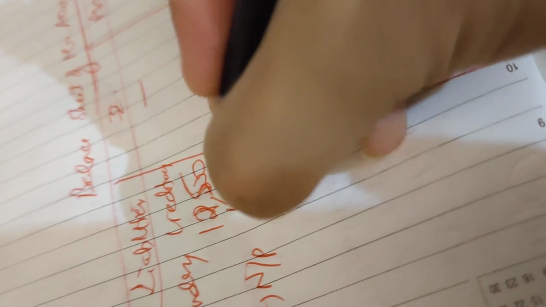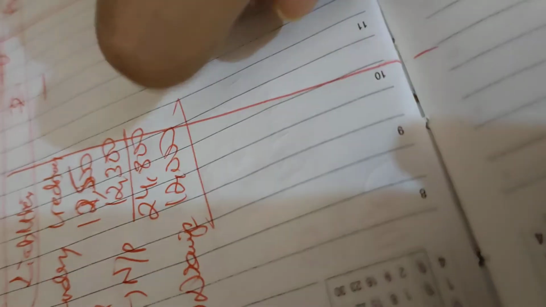We don't have any additional capital, so don't worry about it. The net profit we got is 12,300. Add that to 12,500. We get 24,800, minus drawings of 12,000. So the balancing figure would be 12,800.